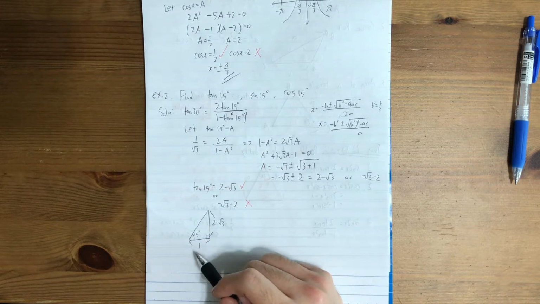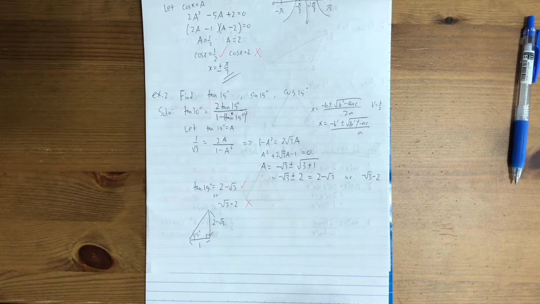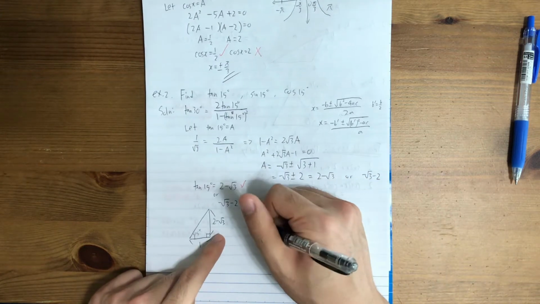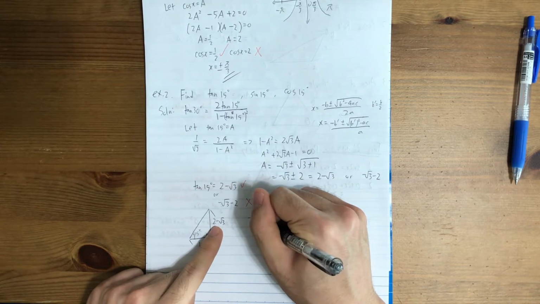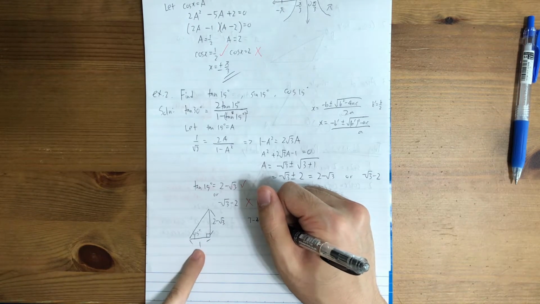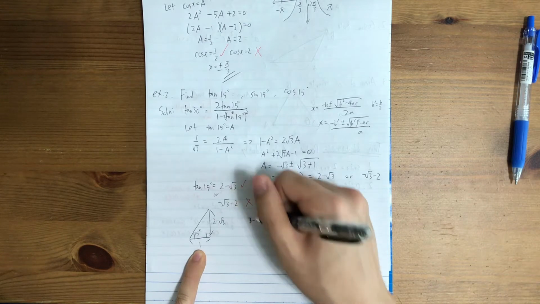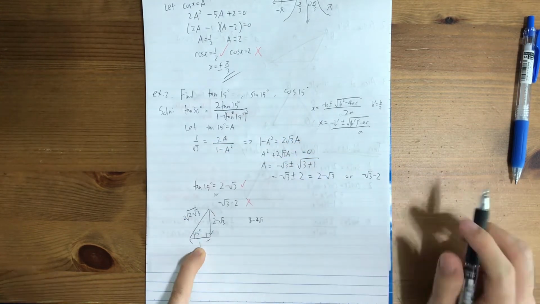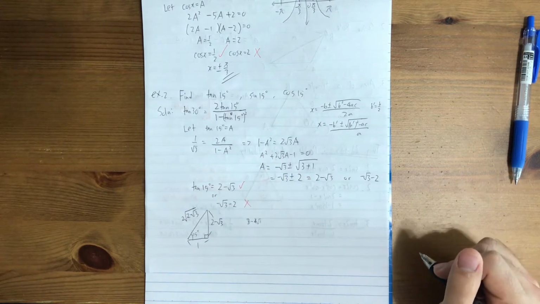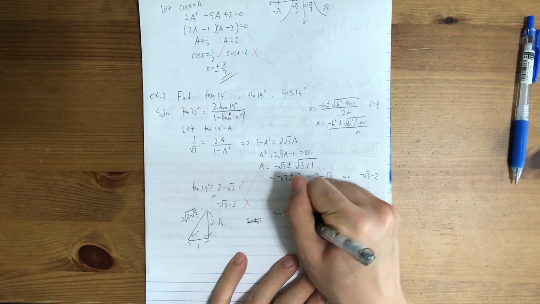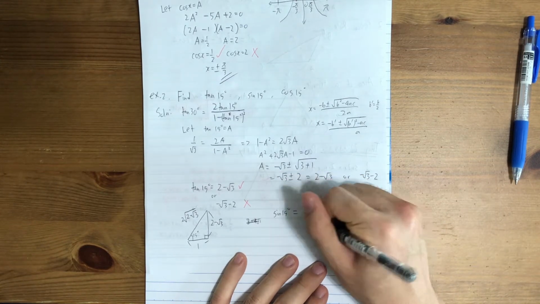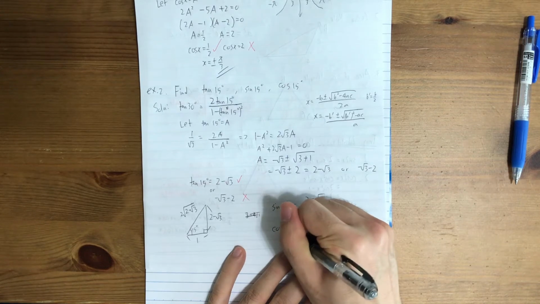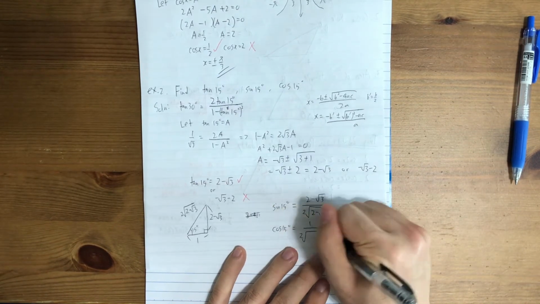Then what about the hypotenuse? Hypotenuse should equal to the sum of the squares of these two and then take square root. So this hypotenuse will be 1 plus 4, 3, 7 minus 4 root 3, is it? Yeah, and then plus 1, so 8 minus 4 root 3. So square root, so that should be 2 root 2 minus root 3. Yeah. So this is what we will have. So sine 15 degree should be 2 minus root 3 over 2 root 2 minus root 3. And then cosine 15 degree should be 1 over 2 root 2 minus root 3.